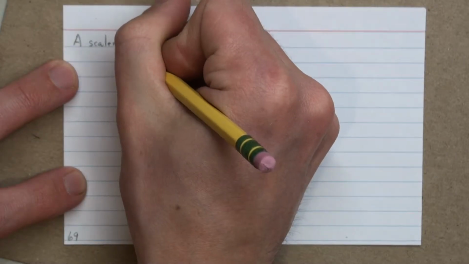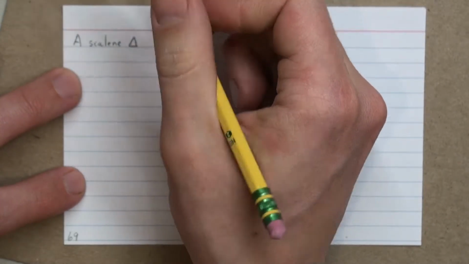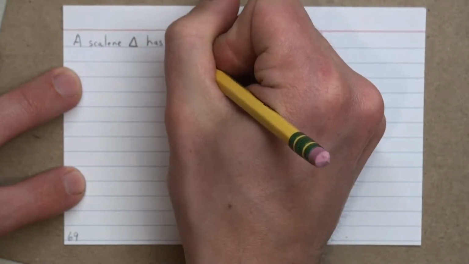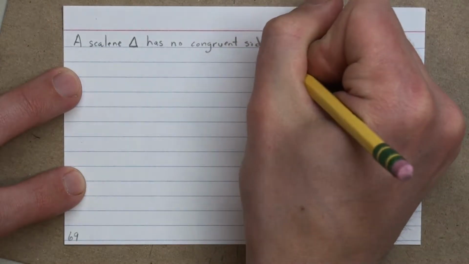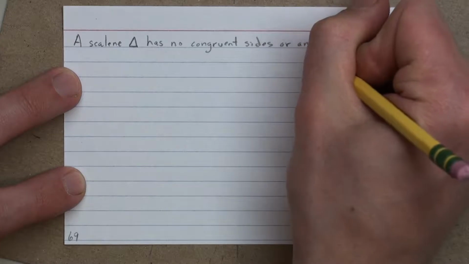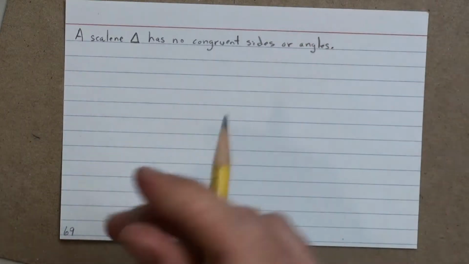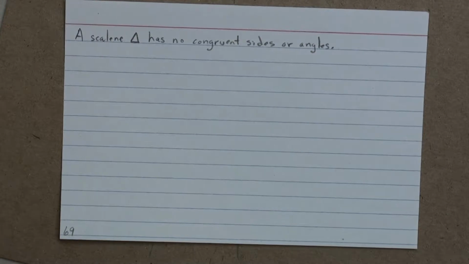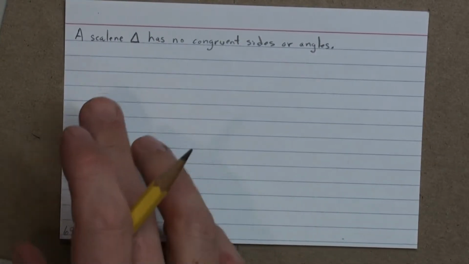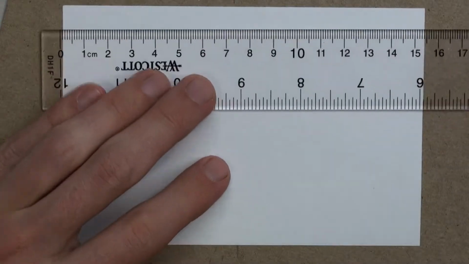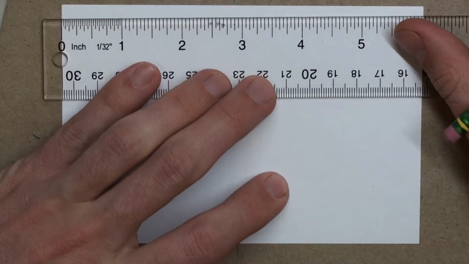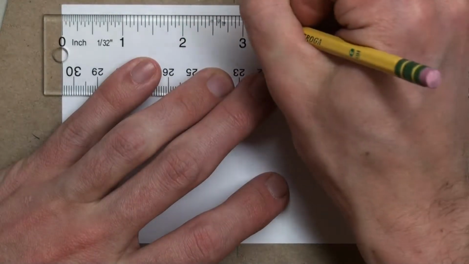A scalene triangle has no congruent sides or angles. So let's draw a picture of this. In fact, let's draw two pictures. We're going to do one with numbers and one without.